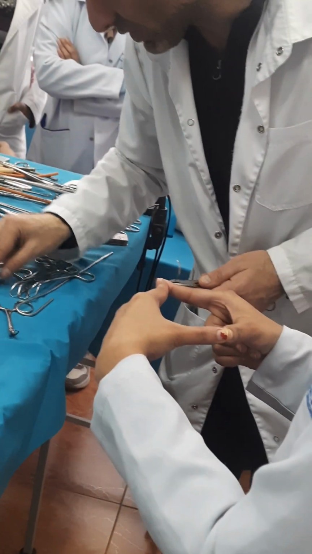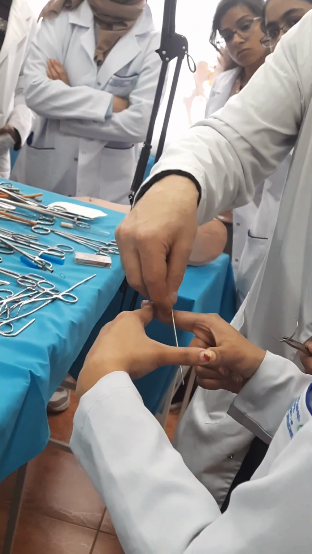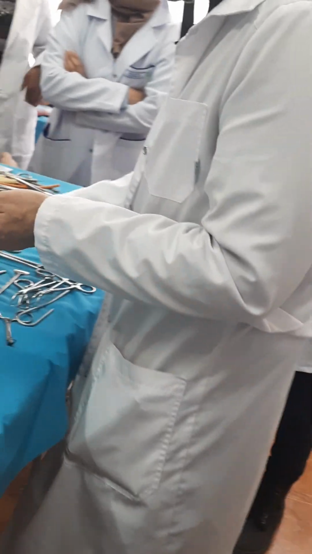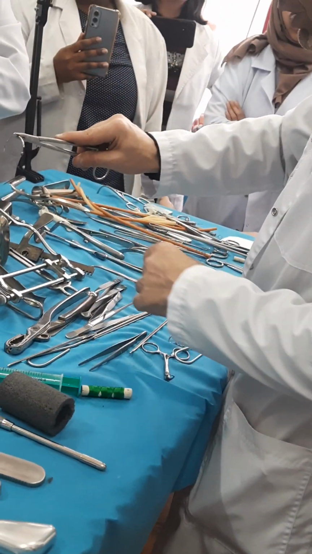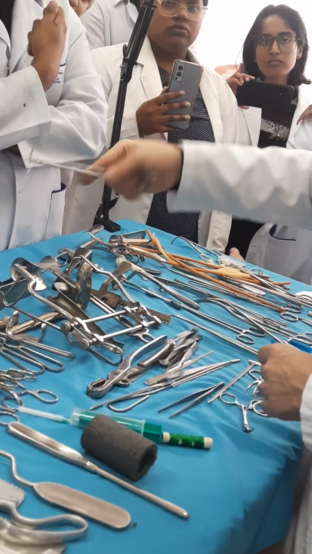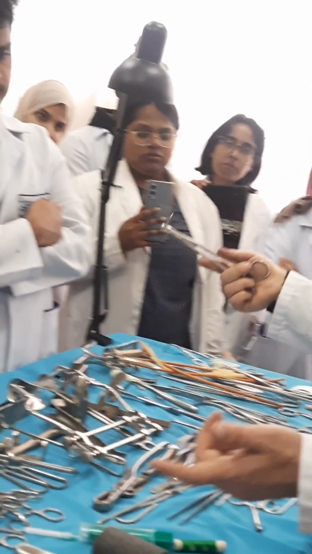For example, this is my straight needle. I must insert my hand together with it, and I will damage everything. For deep structures, simply, with a curved needle you can catch deeper structures by round movement and make the suture.